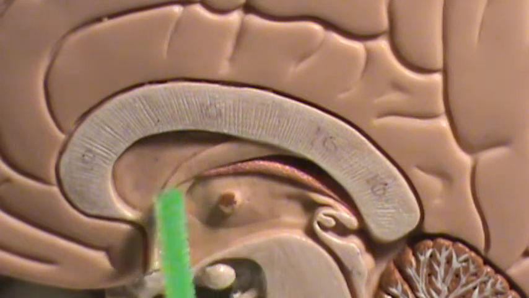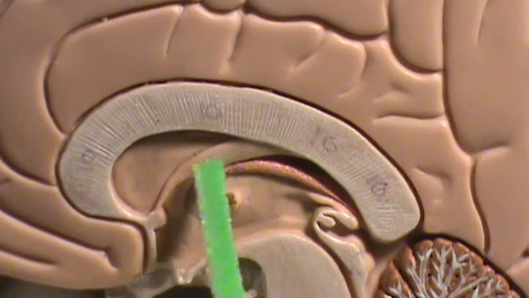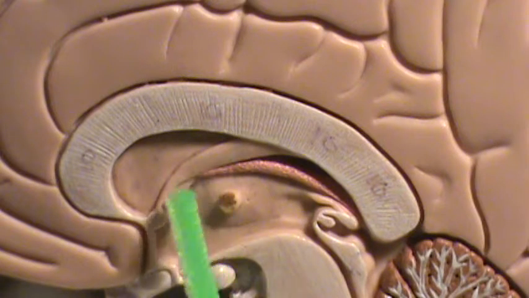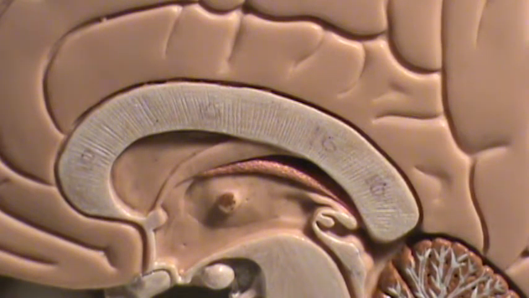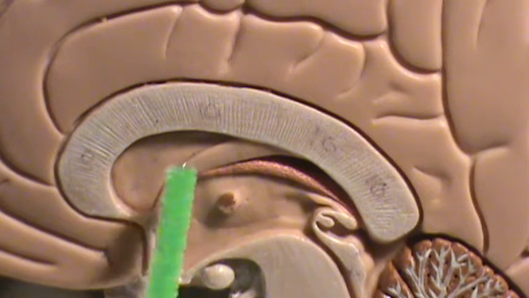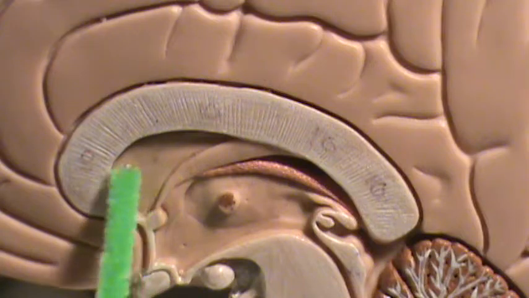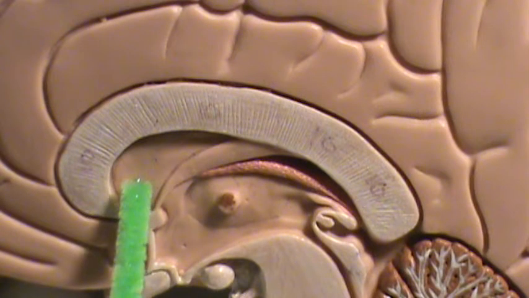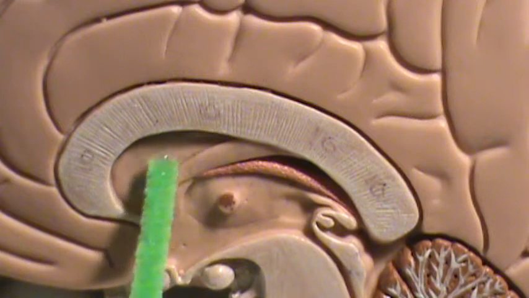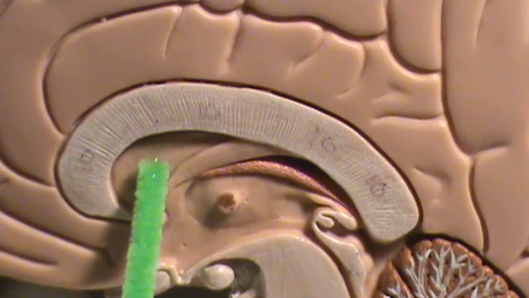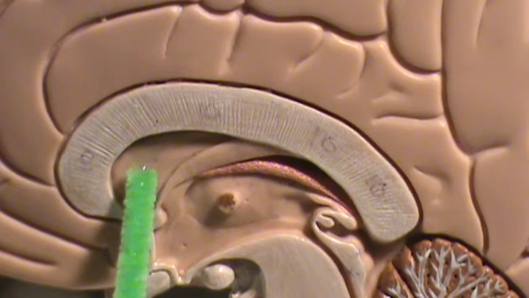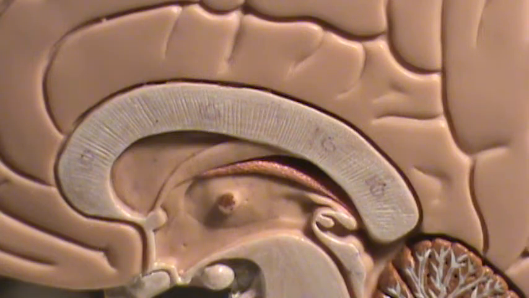I did not talk about this in the video, but the fornix is part of the limbic system, and it helps communicate between the limbic system and the thalamus. Between the corpus callosum and the fornix is another structure I did not talk about, a sheet of tissue right here known as the septum pellucidum. The septum pellucidum is actually a wall that sits between the lateral ventricles. Remember, the ventricles are hollow spaces in the brain, and we'll take a look at those in just a second.